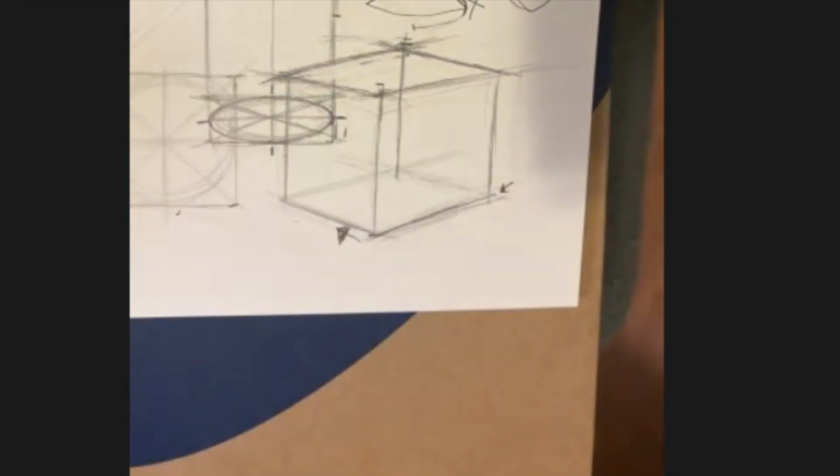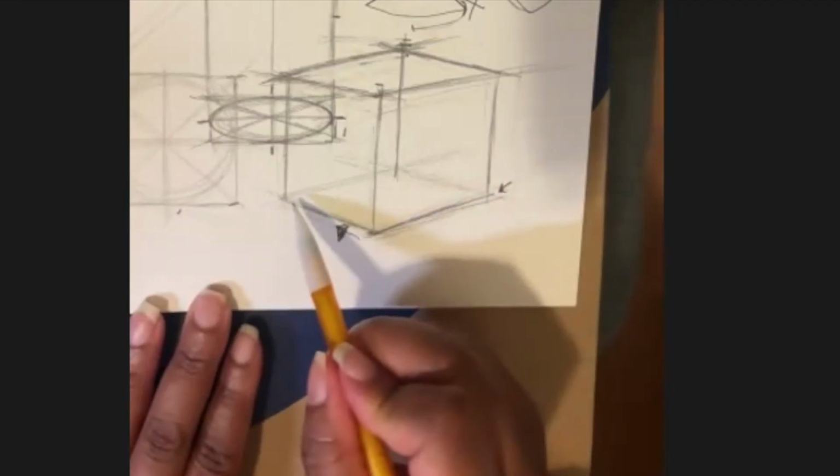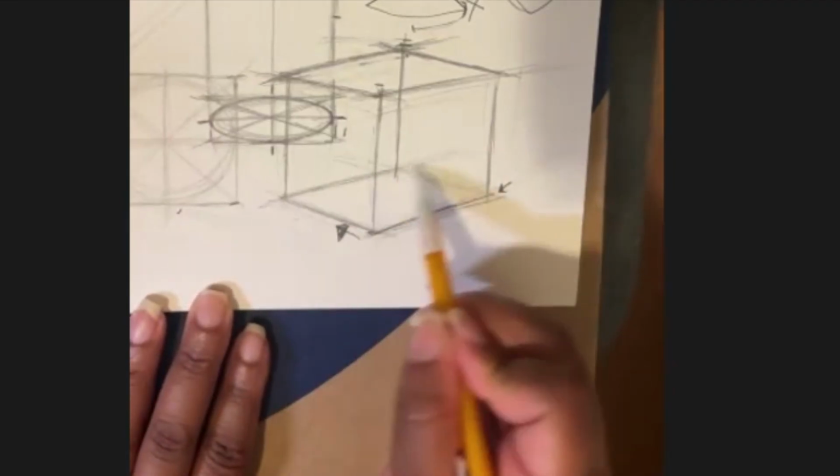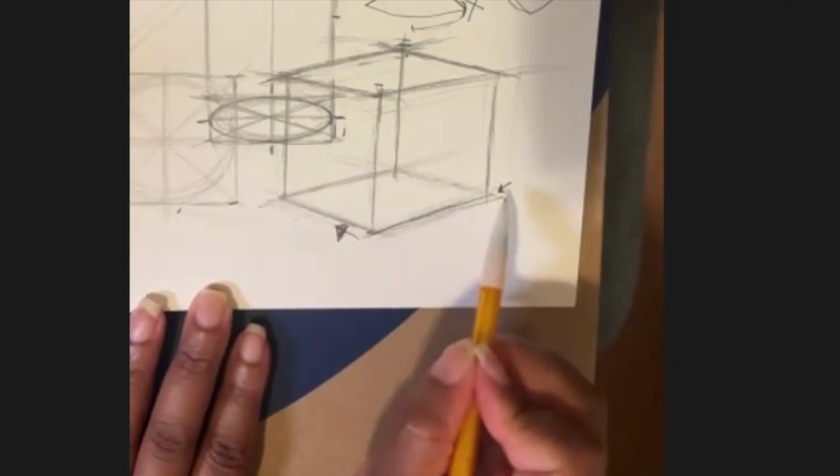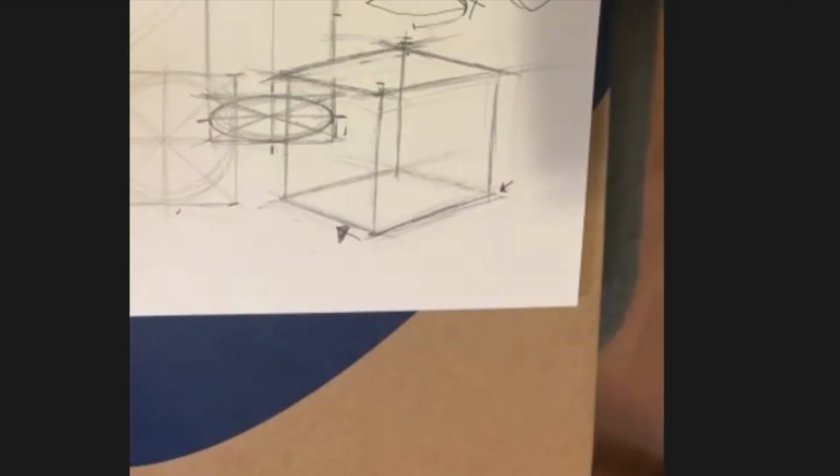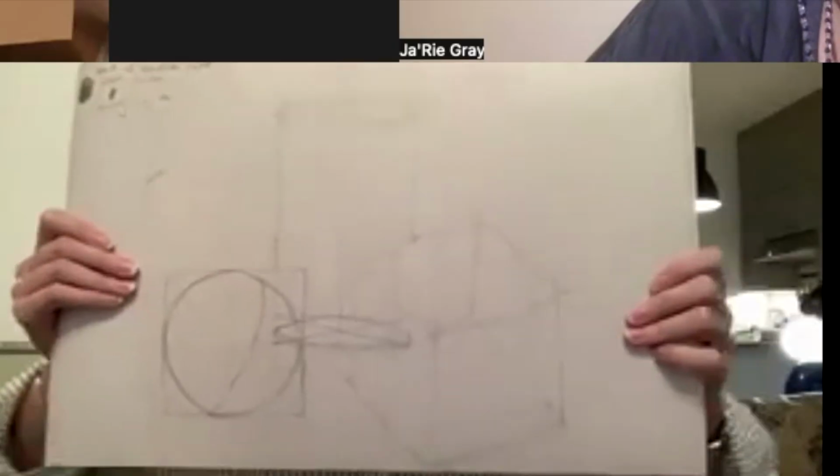I do have wobbly vertical lines, just kind of keep that in mind. My cube is still looking a little crazy. All right, let me see what it is. That way I can help you correct. Let me remove it. Let me pin you.